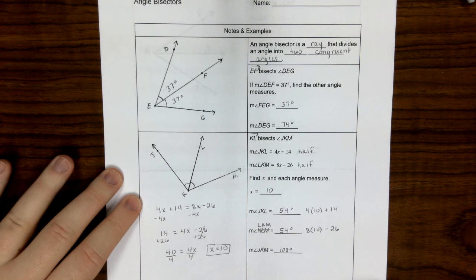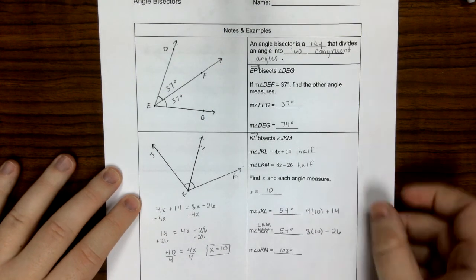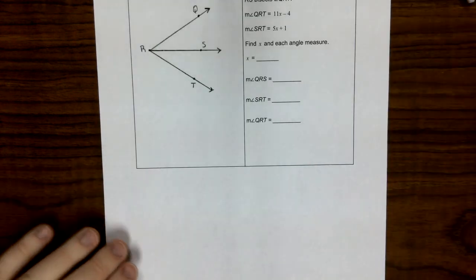All right, that is one of the ways you're going to see it where you get both halves. Now let's look at the other example. Let's get this down.